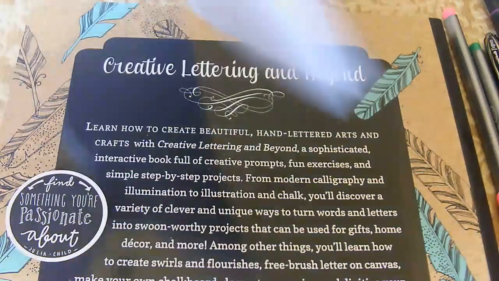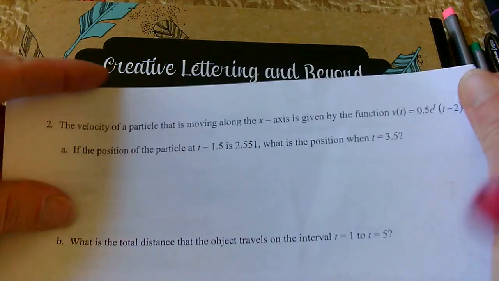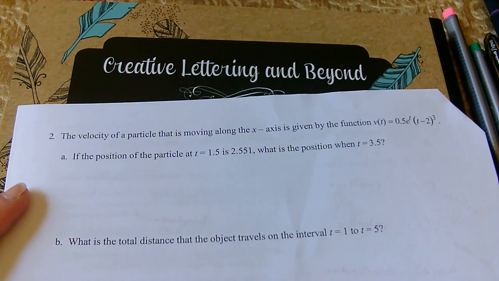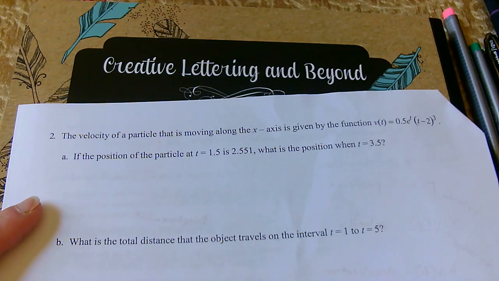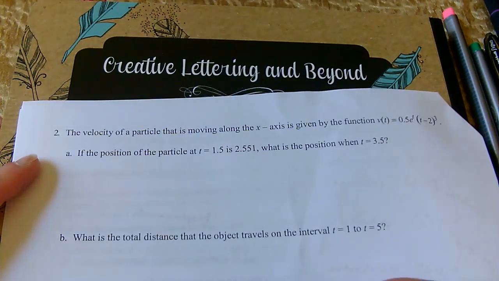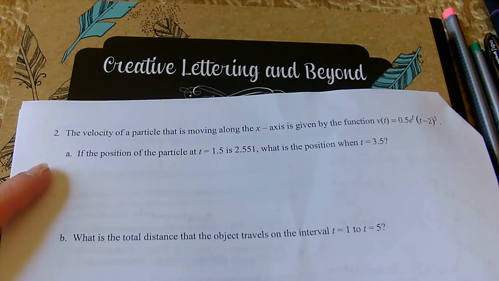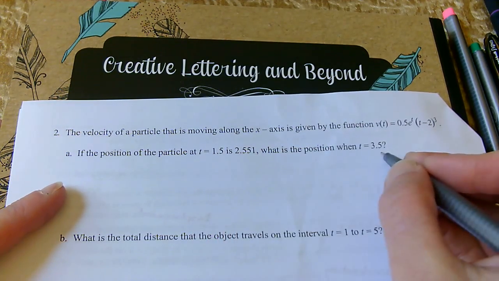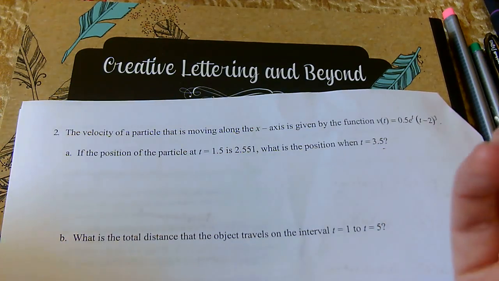So, the velocity of a particle is given by this function. Now, this is a calculator-based problem. I'll go ahead and tell you that. Usually I try to put a little calculator symbol. So, the position at t equals 1.5 is this. What is its position here? We're going to use the same type of idea.